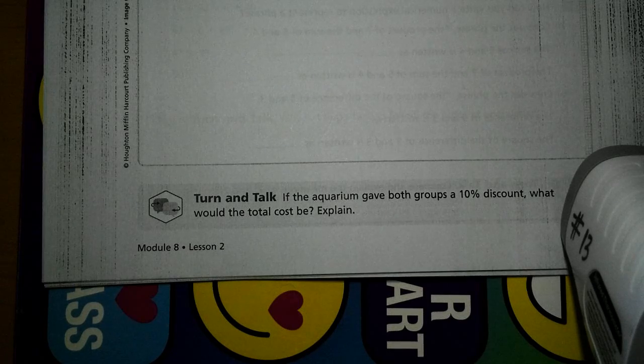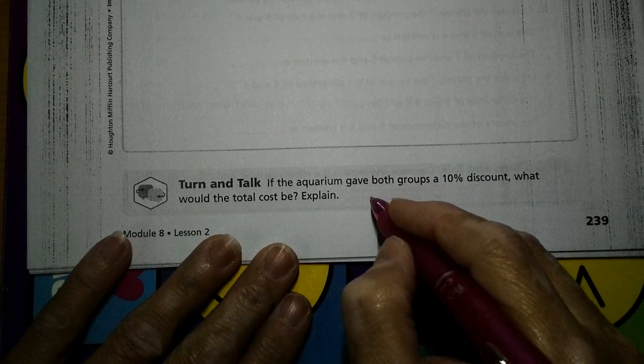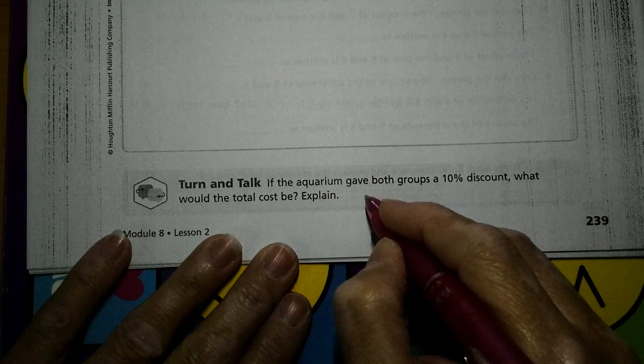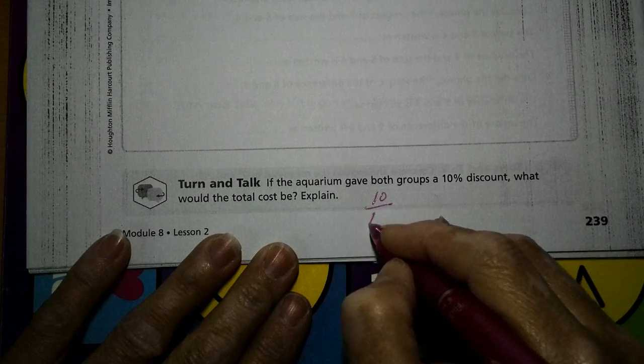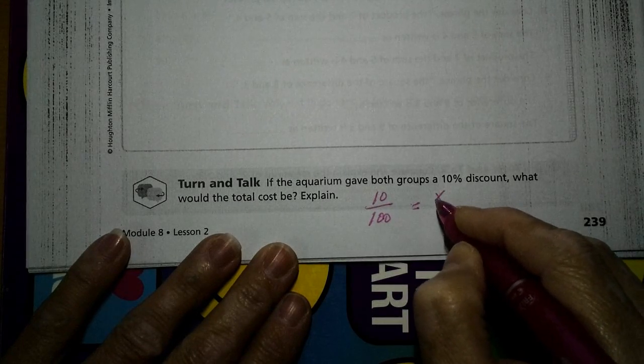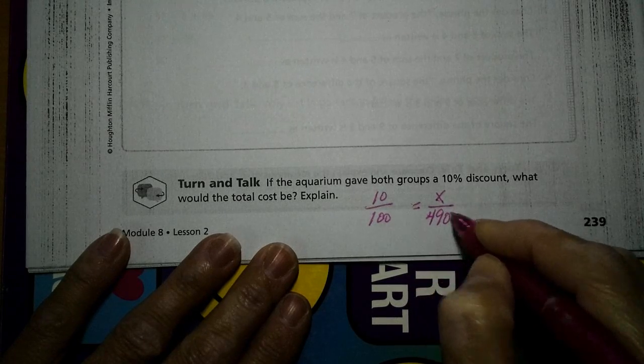So how do we find the discount? We kind of did percents last chapter, right? So we would take that amount, so 10 over 100 equals, we don't know what 10% is, but we know that the whole is 490, right?